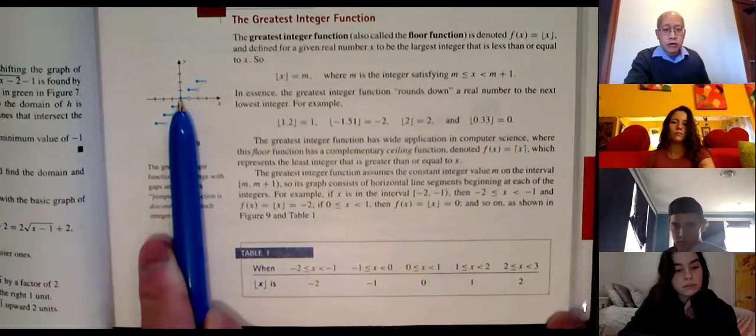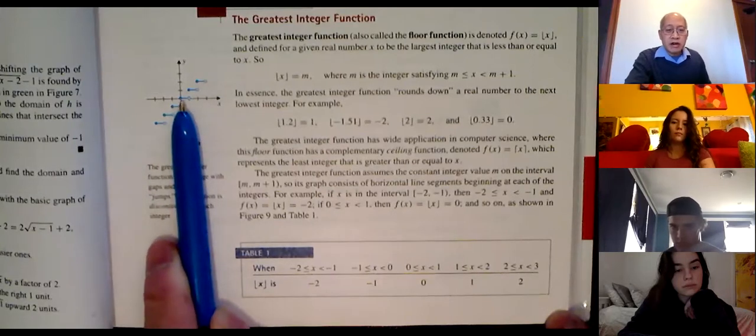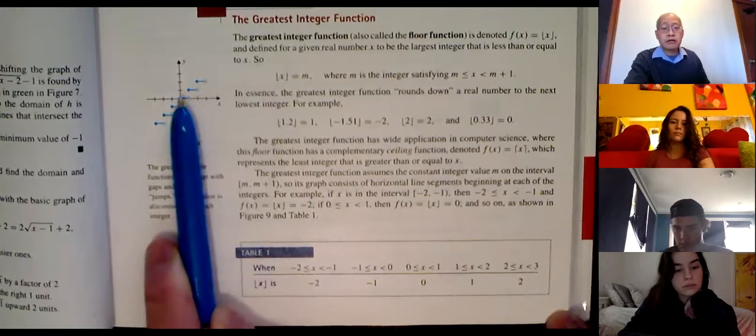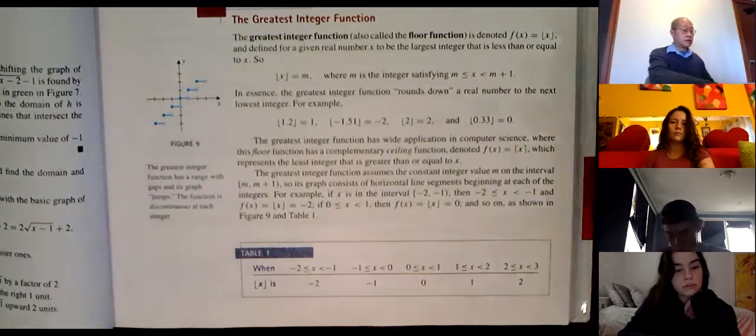See here it has the origin, right? So 0, 0, 1, 1, 2, 2, negative 1, and so on. But notice here, if you have 0.1, 0.2, 0.3, all the way up to 0.999999, any of those would be rounded down to 0 by the greatest integer function. And then once you reach 1, you jump up, and same thing applies all the way through. So that's the greatest integer function, quickly.